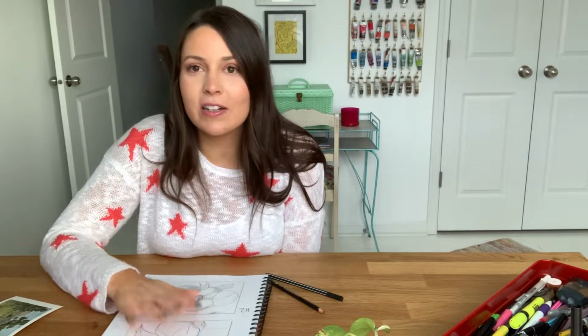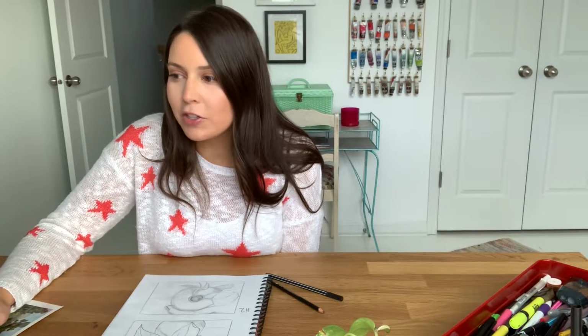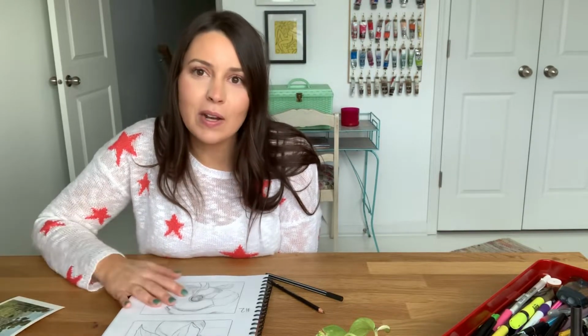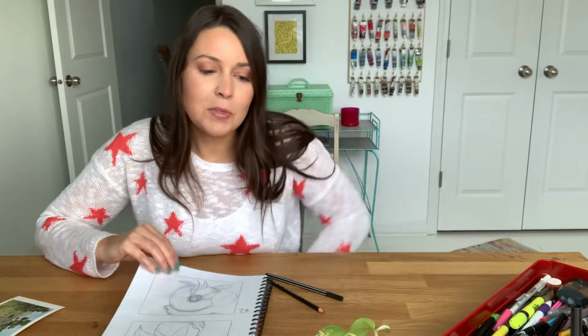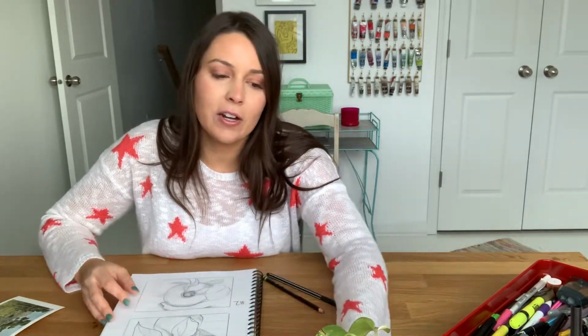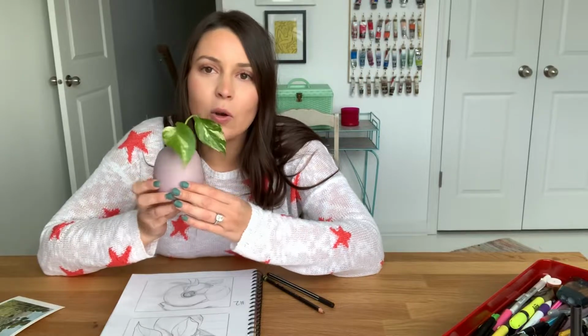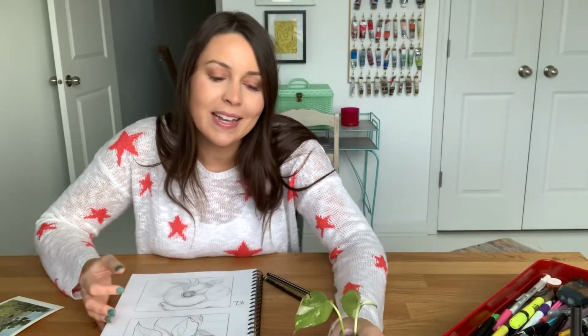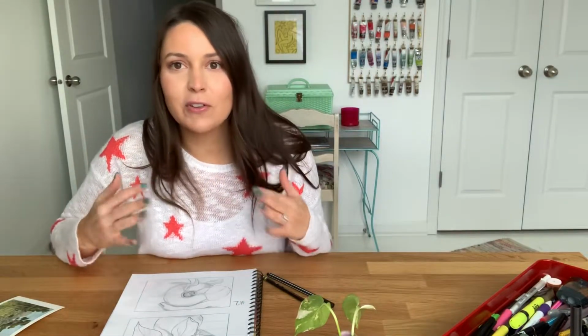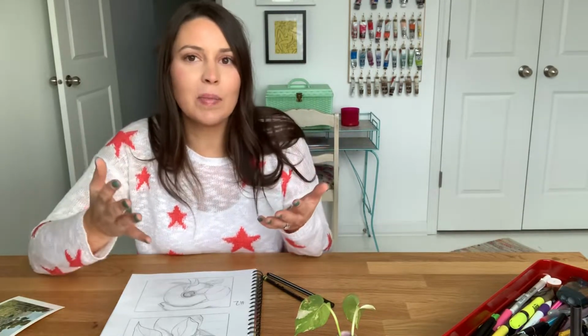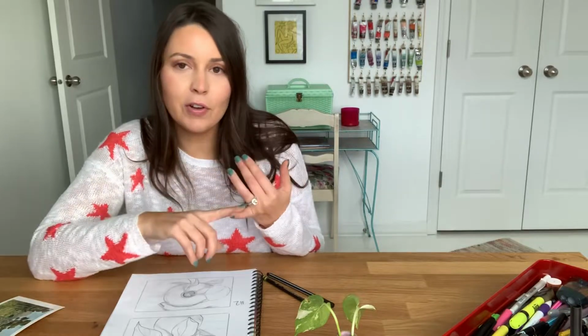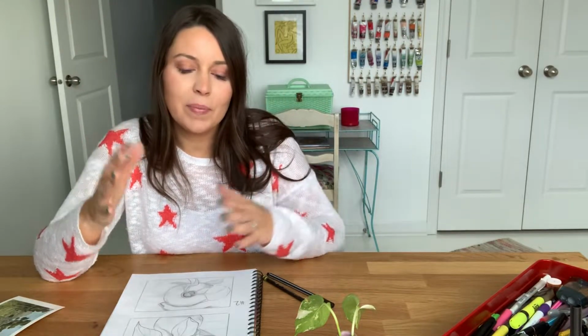So let's get started. Today we're talking about observational drawings. So here's what an observational drawing is. An observational drawing is when an artist takes an object or a person or a place and they sit down with their drawing supplies and they draw it. So they're just observing something in front of them. It's not based off of a photograph, it's based off of something directly in front of them. For us, we're going to be drawing objects today.